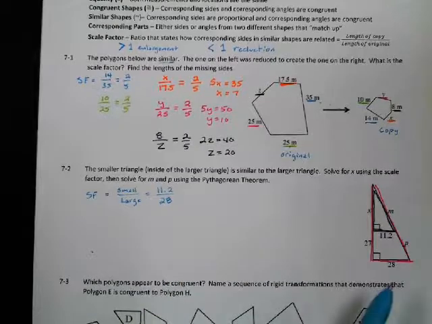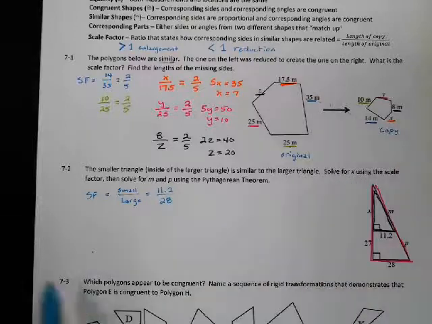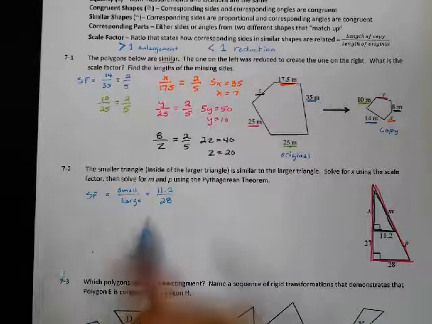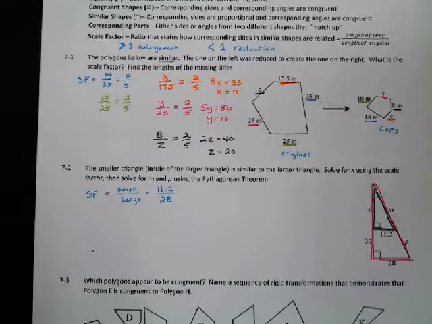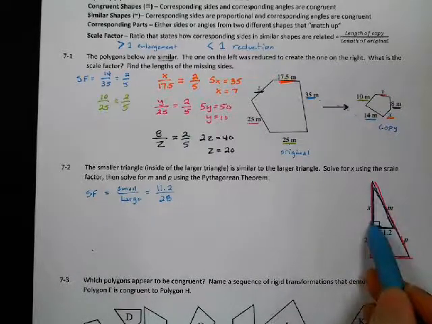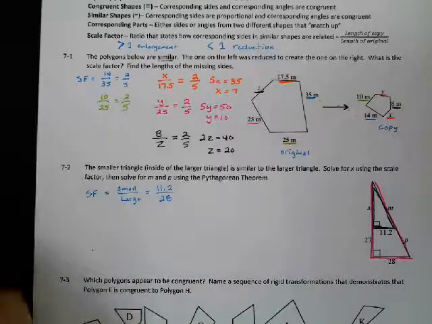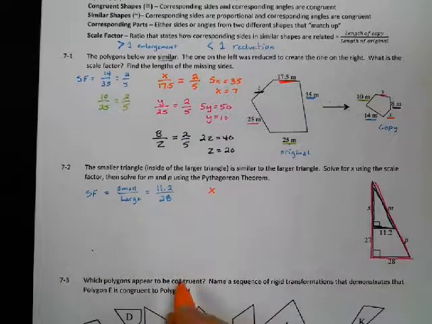Well, we're supposed to solve for x using the scale factor, and then solve for m and p using the Pythagorean theorem. So x, that's from the small triangle. Okay, x is from the small triangle. Now what corresponds to it?